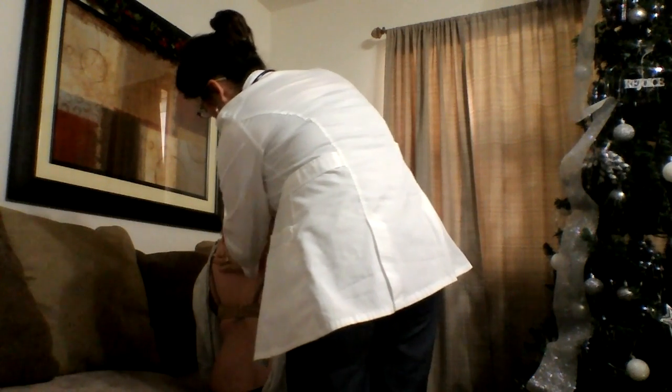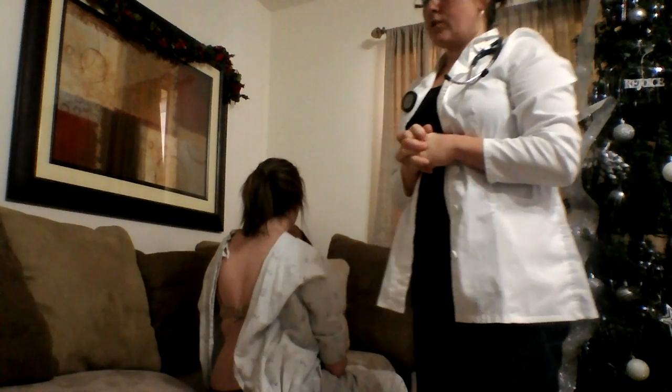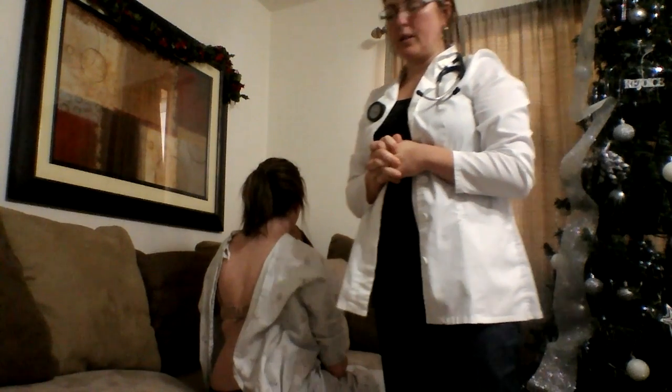I am now going to percuss the posterior chest and the lateral chest. I would expect to hear resonance. I'm going to do this symmetrically. Noting any variations that I may hear or changes in sound, I hear none. Can you put your hands over your head, please? I'm also going to assess for diaphragmatic excursion, which I expect to be approximately 3 to 5 centimeters.